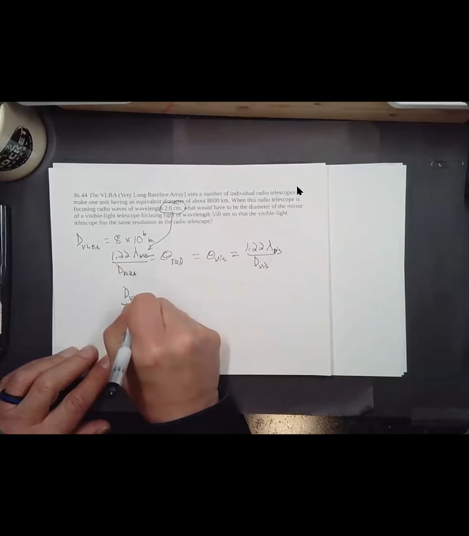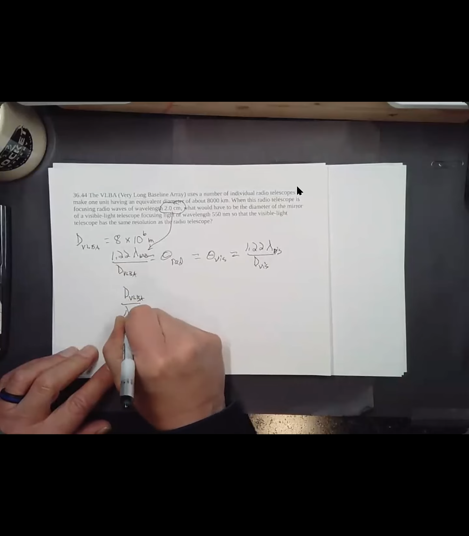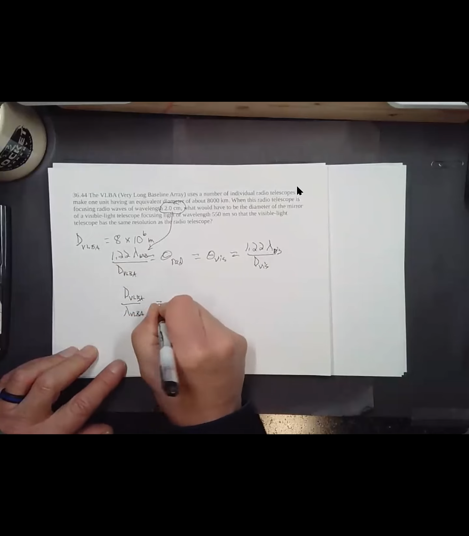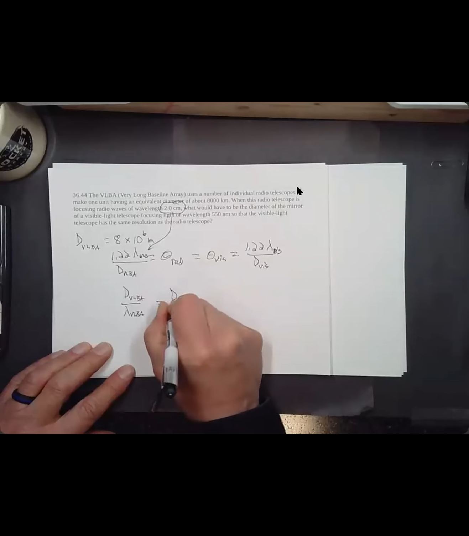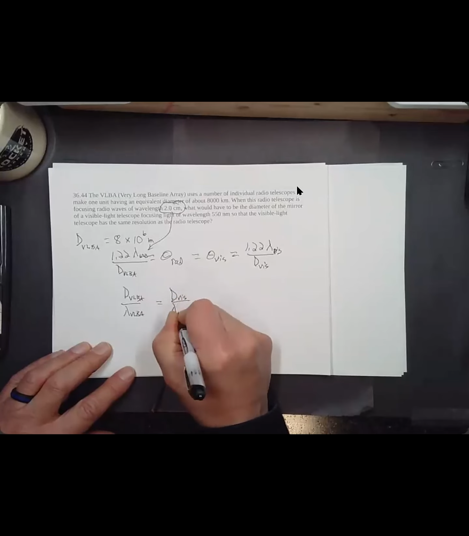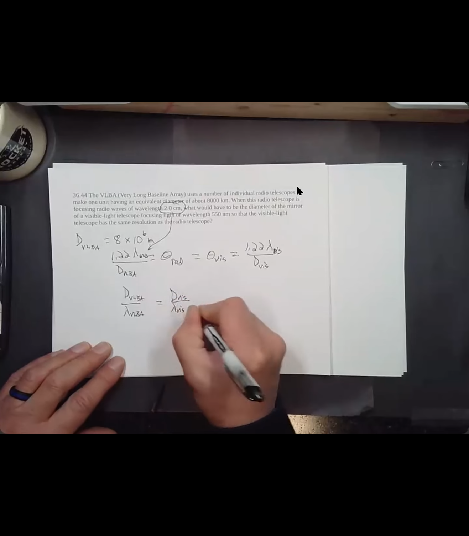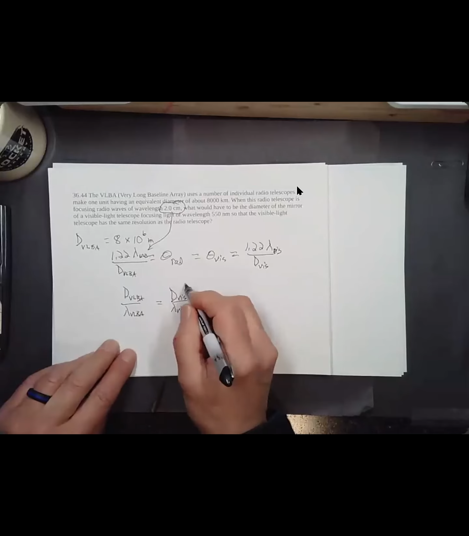D VLBA over lambda for the VLBA is going to equal the diameter of the visible light telescope divided by the wavelength that it is using. And it's this that I want to know.